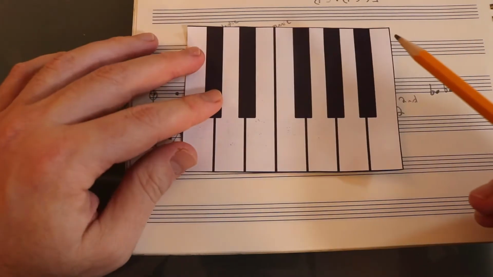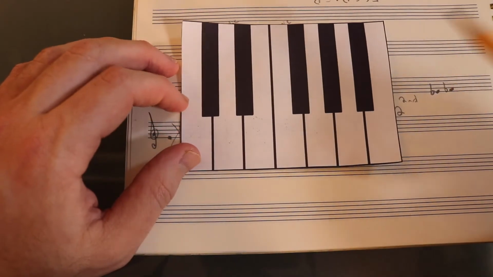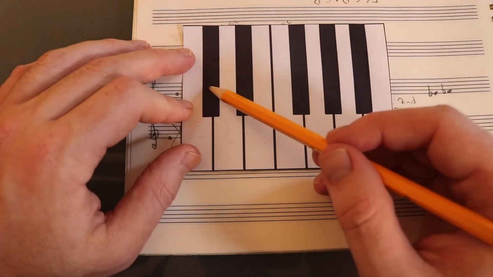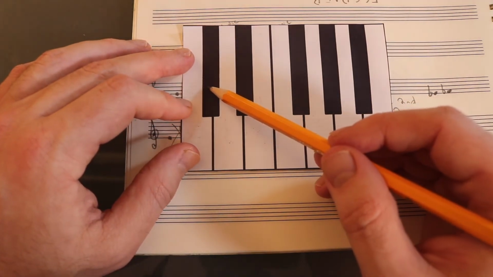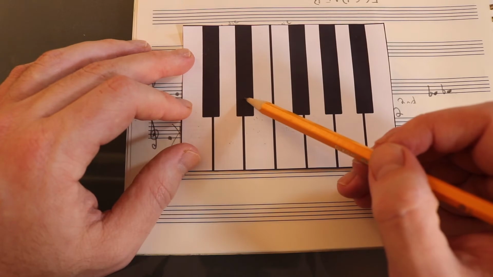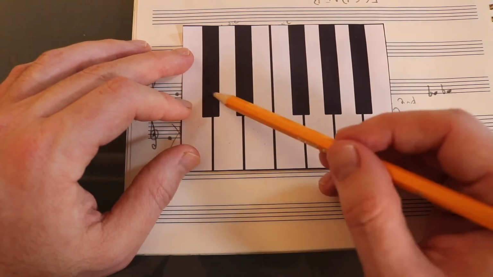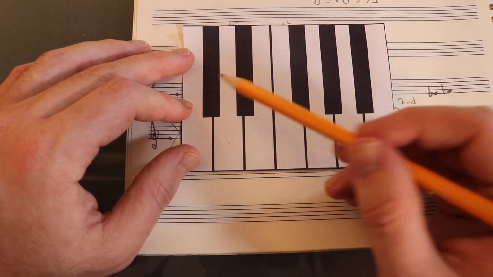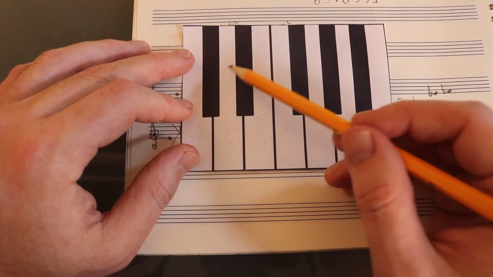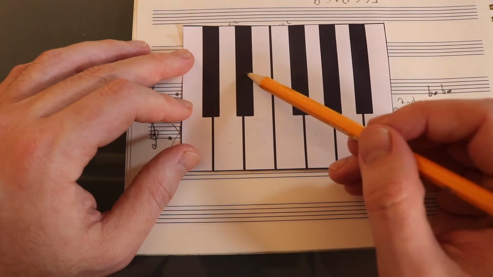What if I wanted to go a major second up from C sharp? A major second would cause me to skip this one and go right here. And remember, since I'm calling this C something, I have to call this one a D something. So C sharp, up a major second, well that's going to get me to D sharp.